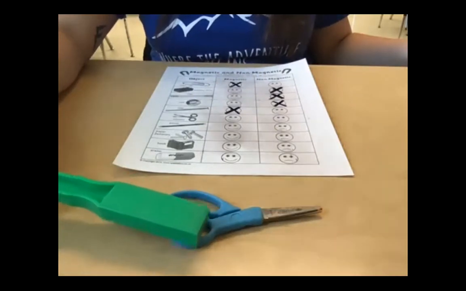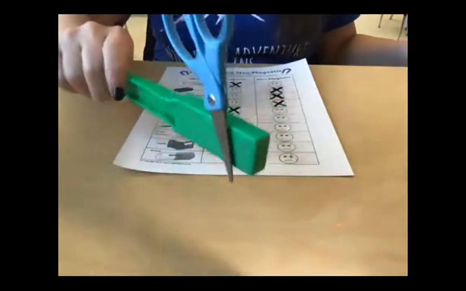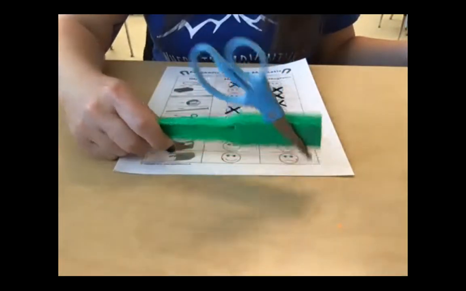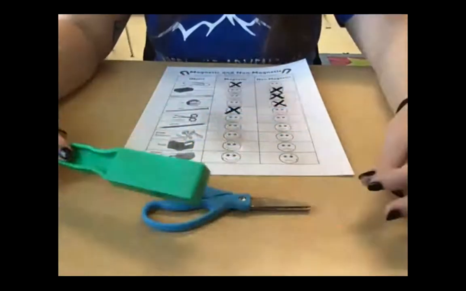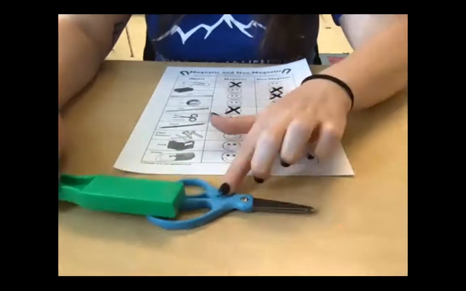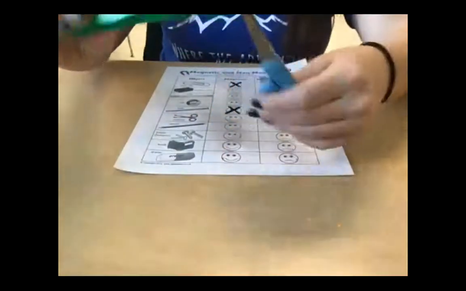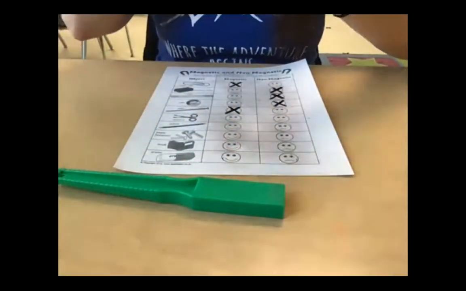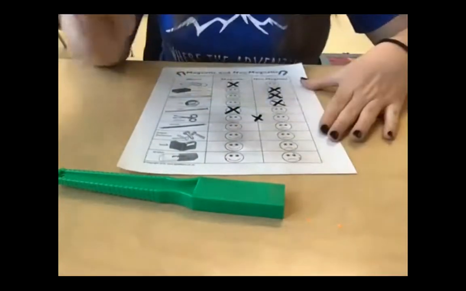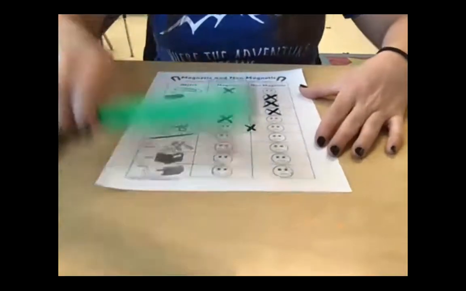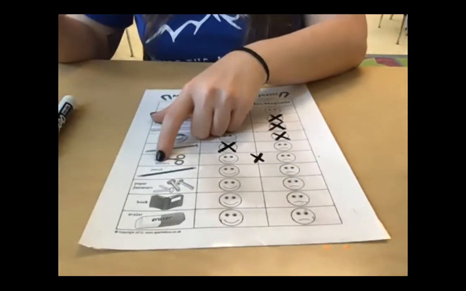All right, so the plastic part of the scissors definitely is not magnetic. But look at that. The metal part of the scissors is magnetic. Isn't that cool? So this item depends on what part of it you are testing out. The plastic part is not magnetic, but the metal part is magnetic. Isn't that cool? Wow. So on my paper, I'm going to mark this one right here in the middle because it's kind of magnetic, but it's also not, depending on where you pick it up from. Wow, that was interesting.